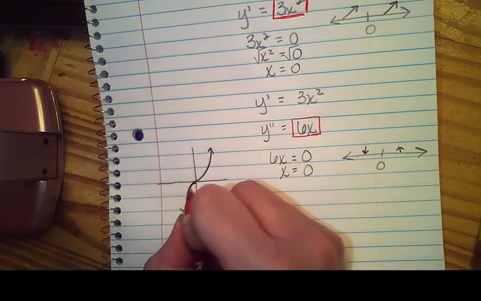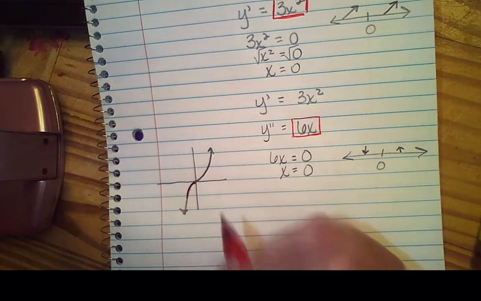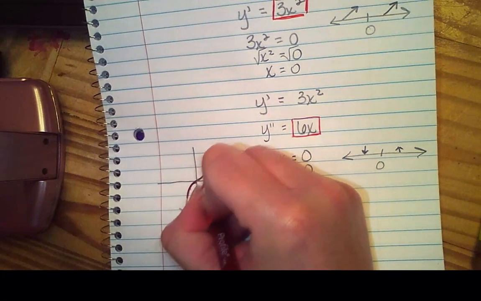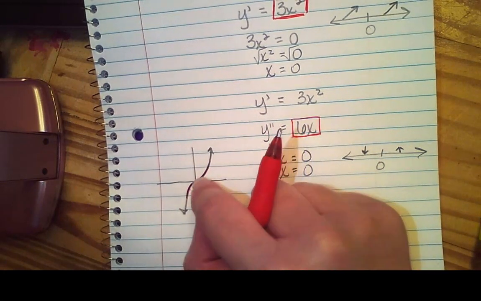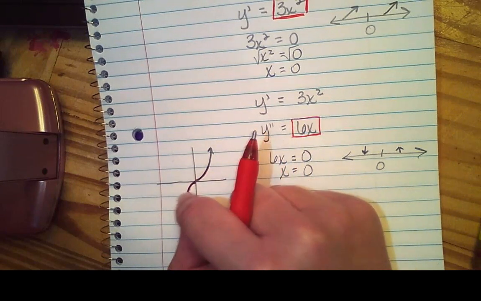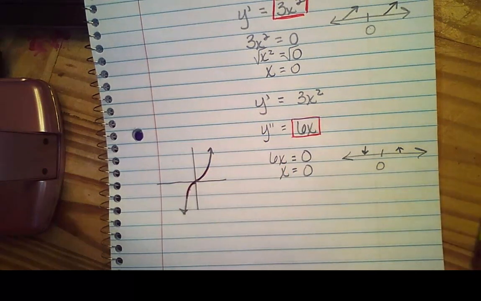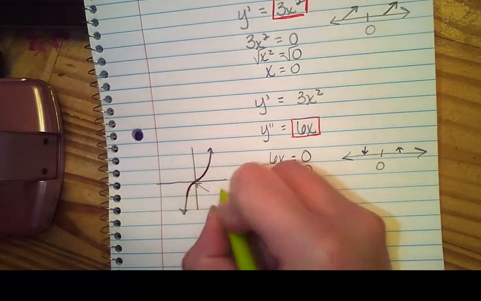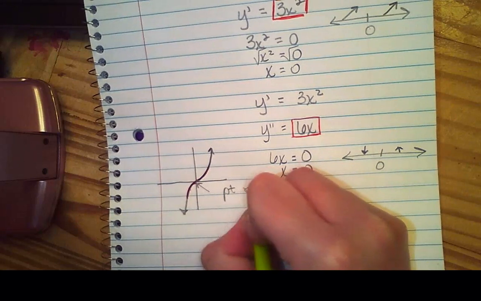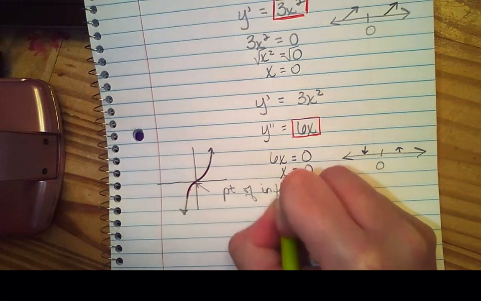Okay, so if it rains right here, all of it's going to run off. Okay, it's concave up here. So theoretically, it would hold water if it rains. So concave up and concave down. All right, so what does that mean? Where it changes concavity is going to be called your point of inflection.